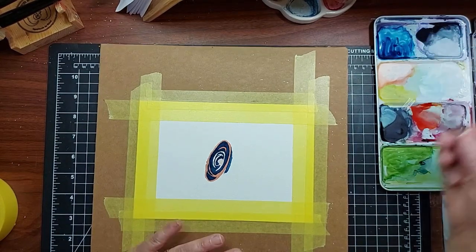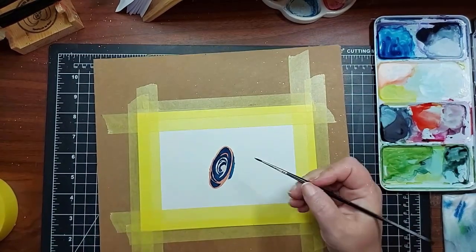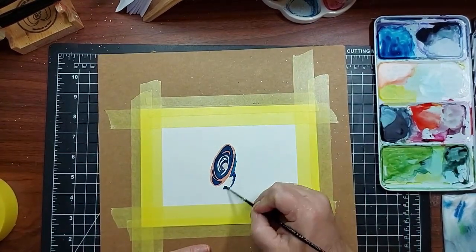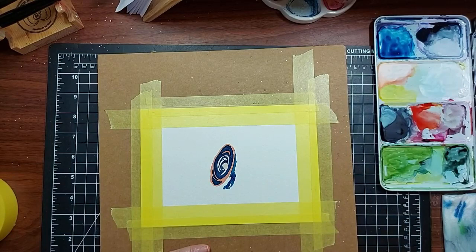But eventually it's going to start to get wet, right? Ooh. Maybe a little bit more water.